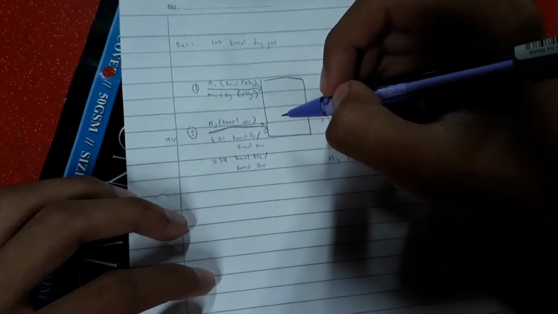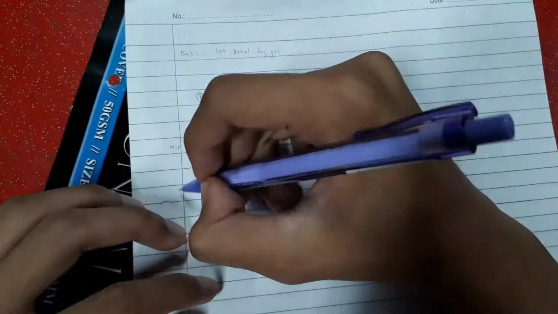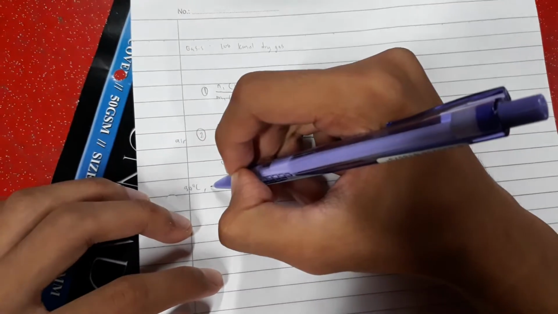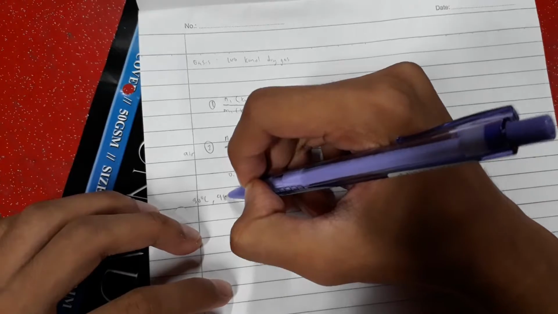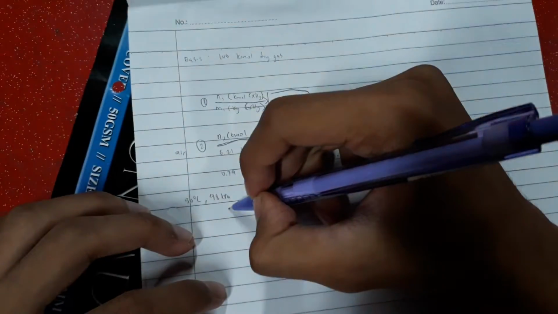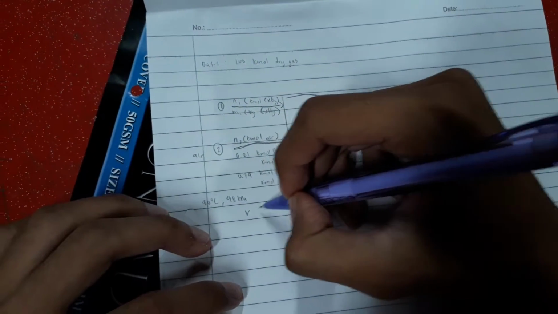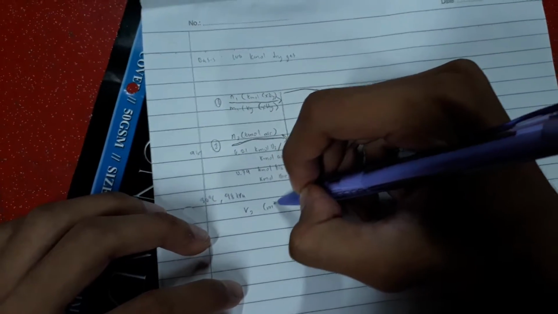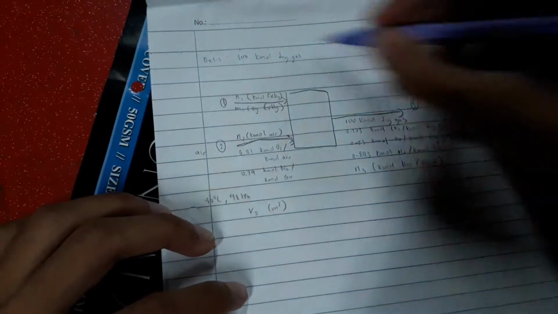We are given the temperature and pressure in the question, so we can find the volume using the ideal gas law. We denote it as V2, in cubic meters. So this is the complete diagram.